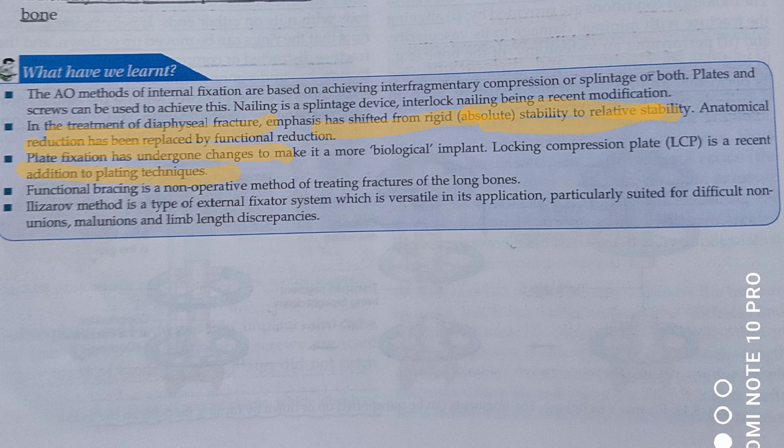Plate fixation has undergone change to make it a more biological implant. The locking compression plate is a recent addition to plating technique. Functional bracing is a non-operative method of treating fracture of long bone.